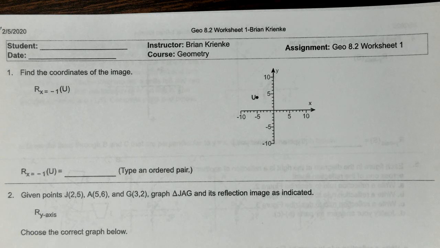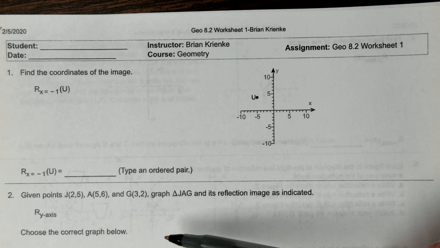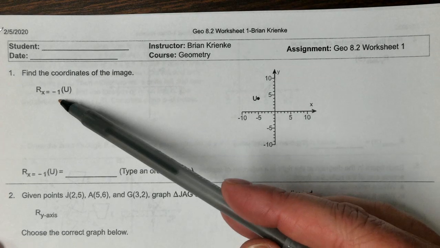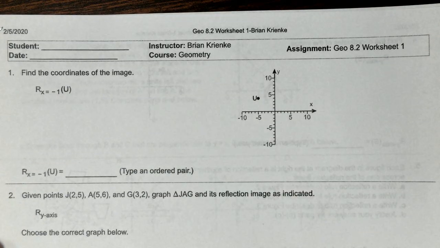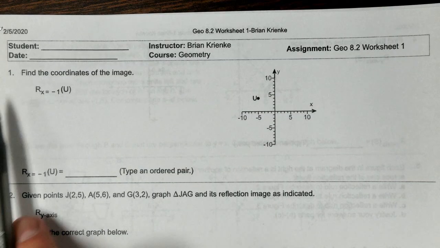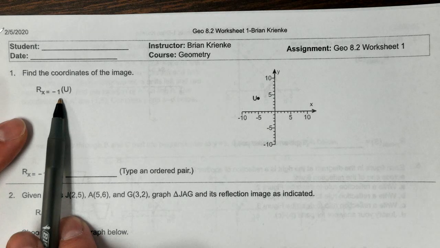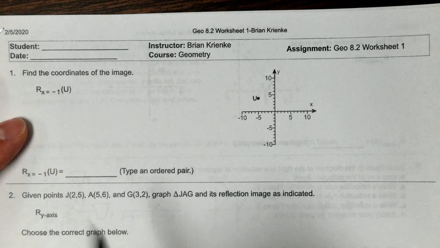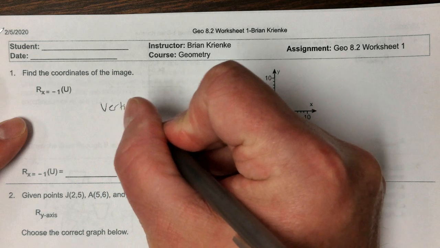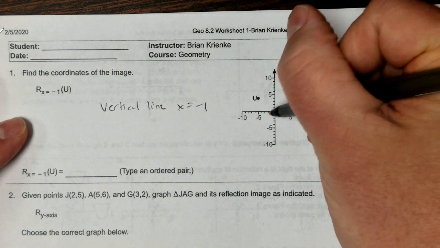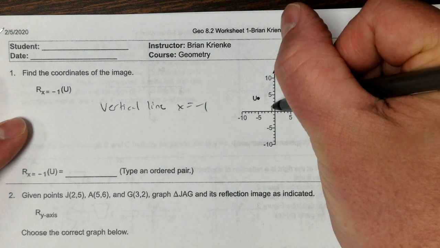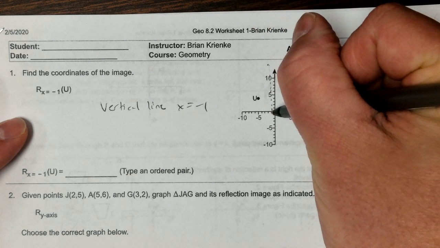Okay, I'm going to go over a couple of these because in our notes we mainly talked about the x-axis and y-axis. And so one example I'm going to do from worksheet 1 is just number 1 right there. It says reflect across x equal -1. And so basically this would be a vertical line since it's x equal -1. And so what I do is I go to -1 and then just do a dashed line.